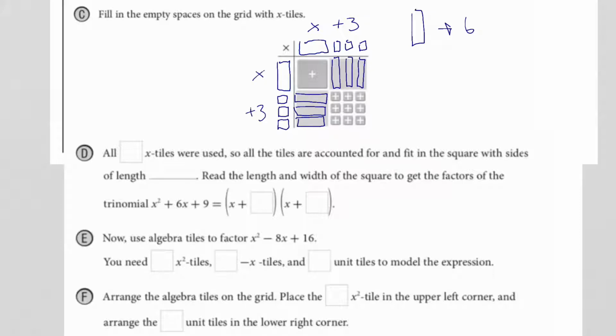And as a very astute student noticed when I was showing them this, this is exactly like the box method of multiplying, or at least very similar. So all 6 of the x tiles were used, so all the tiles are accounted for and fit in the square with sides of length basically x plus 3. And so I read the length and width of the square to get the factors of the trinomial, and it's going to be x plus 3 times x plus 3.